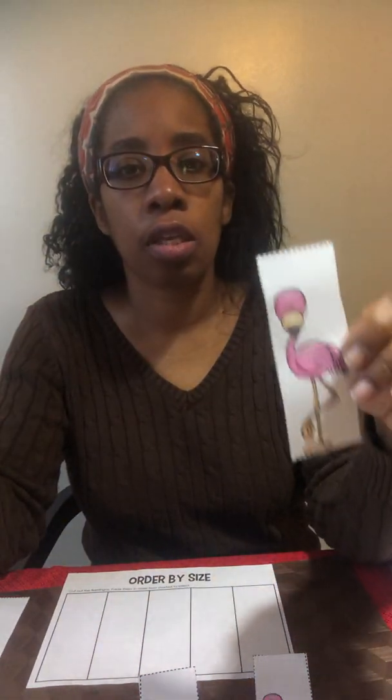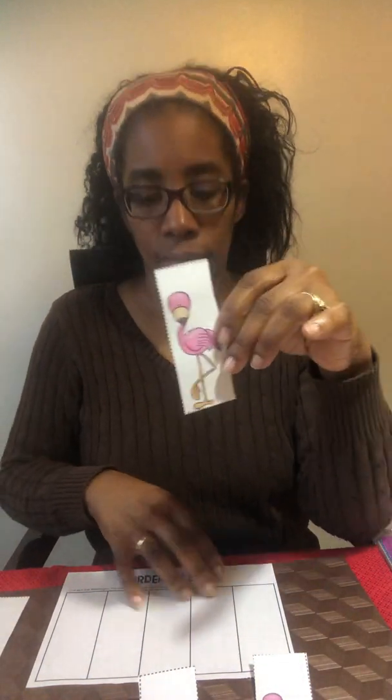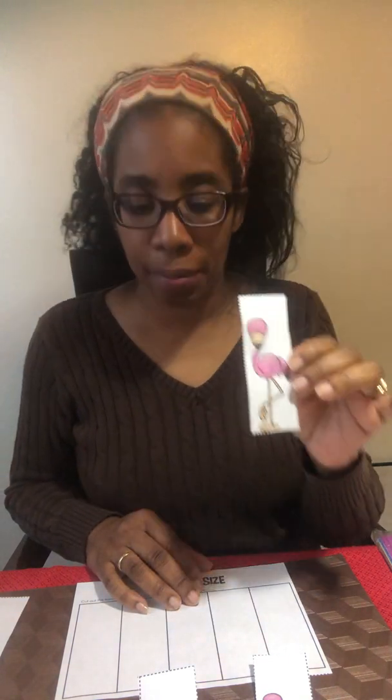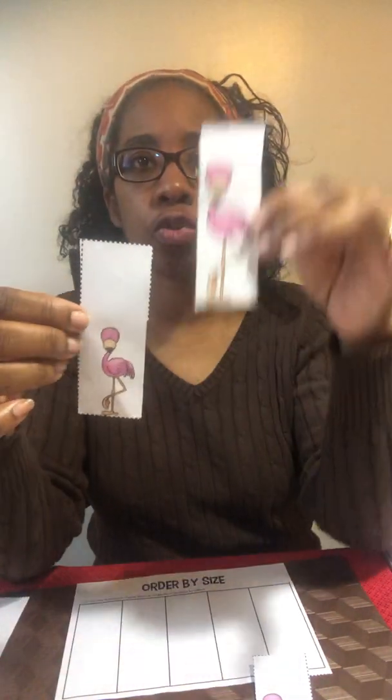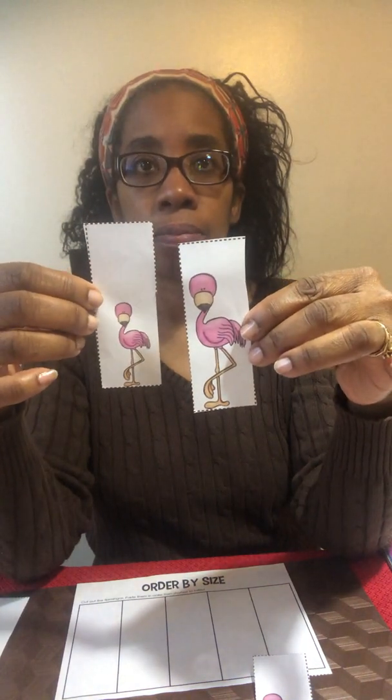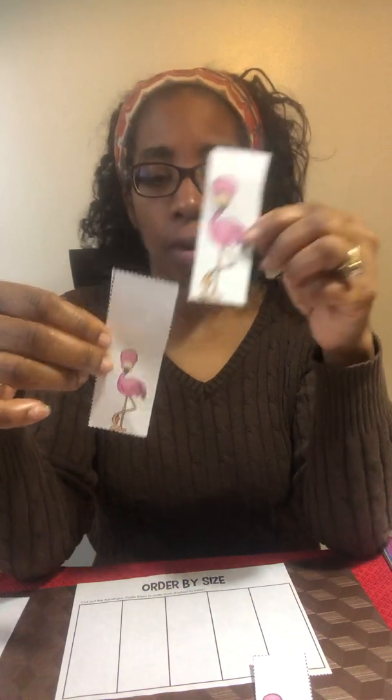So let me start with this one here. Is this one the tallest or is it the shortest out of all these flamingos? How can you tell? Remember, we need to compare it to another flamingo. So let's pick this one here. Is this flamingo taller or shorter than this flamingo? It's actually taller. So we know it's going to be going first, or is it?